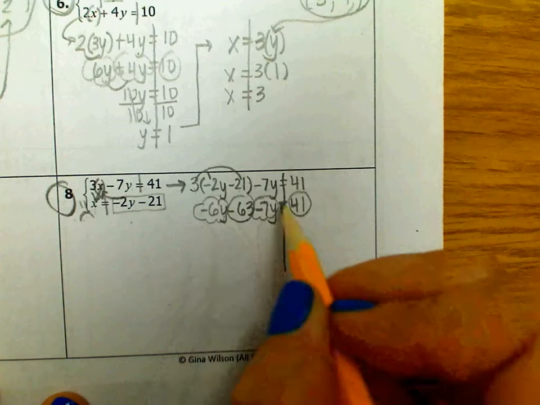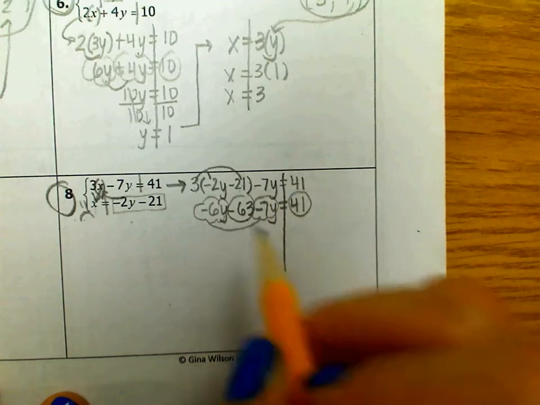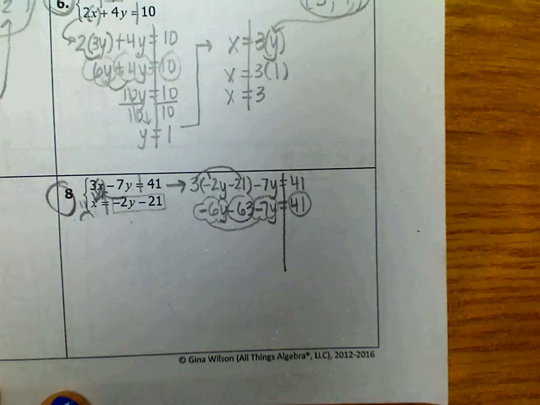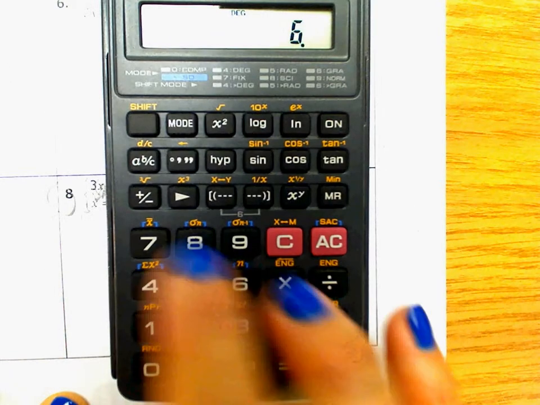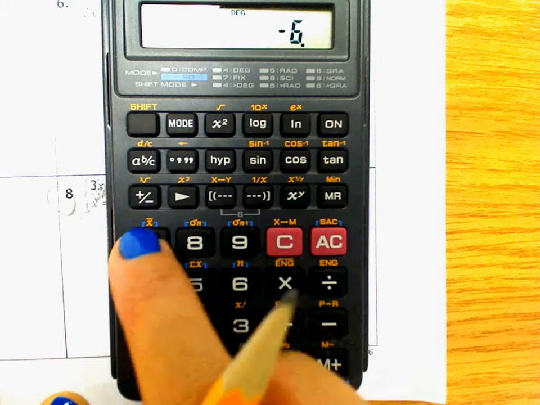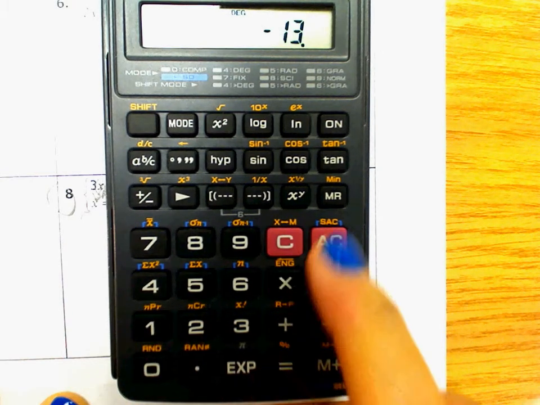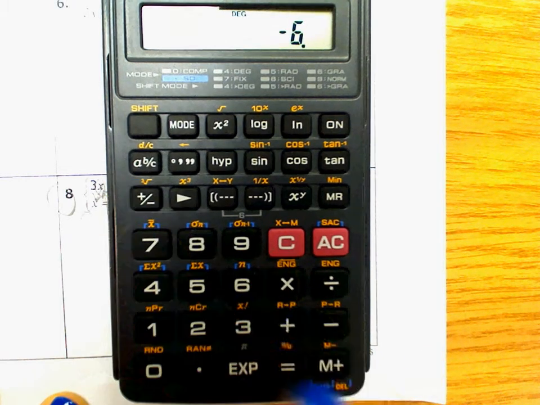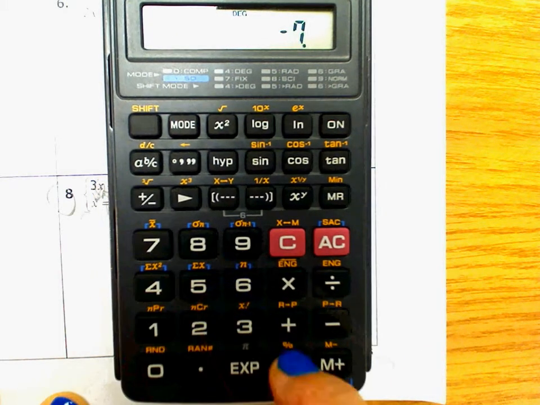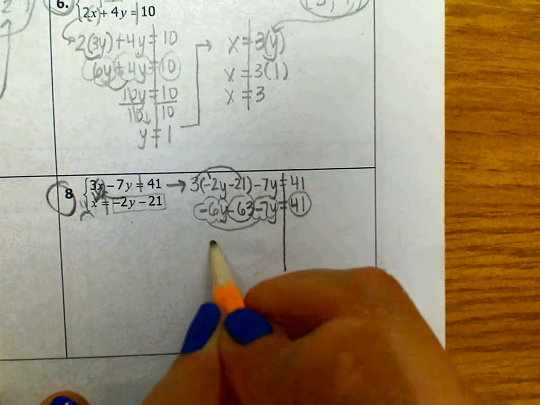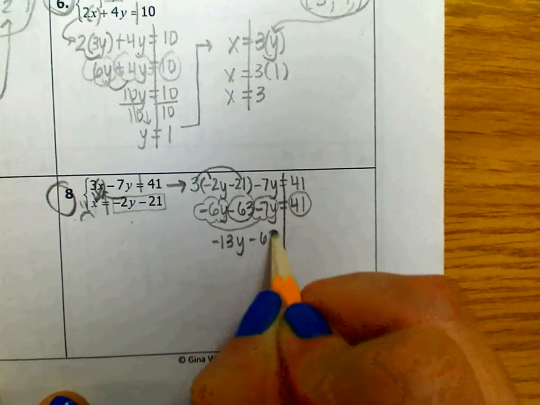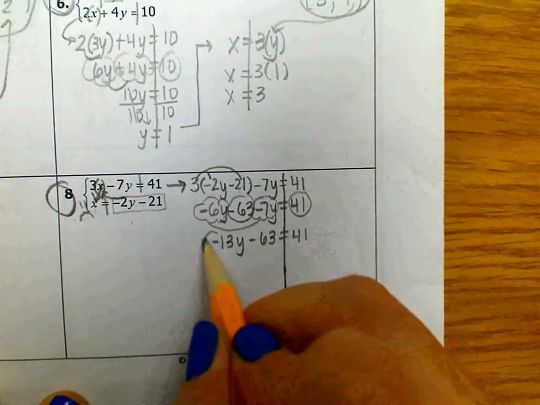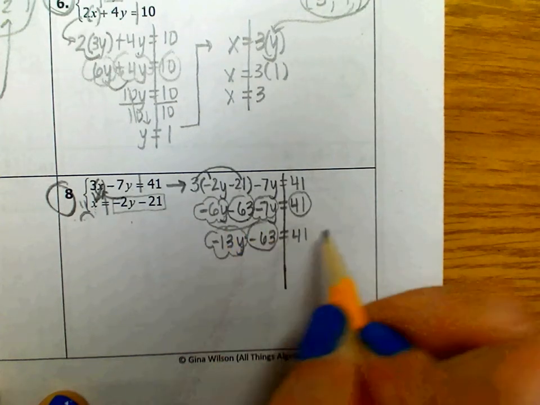On this side of the equals, I already have 2 y terms. I can combine those. So you can do negative 6 minus 7. There's 2 ways to think about this. You can do negative 6 and then just press minus 7. That gives you negative 13. Another way is to say negative 6 plus a negative 7, which gives you the same answer. So we get negative 13y minus 63 equals 41. If you're likely to get confused here, draw your shapes. Cloud around the y, constant, constant.